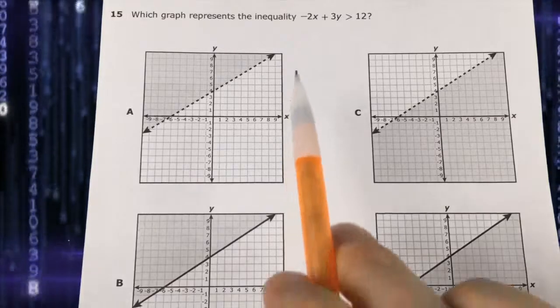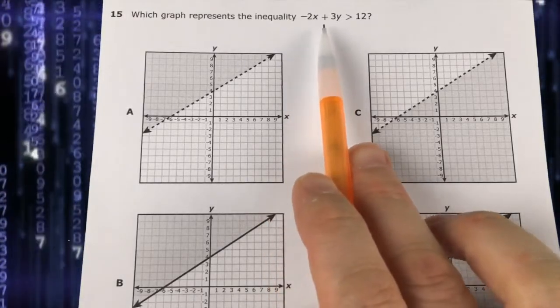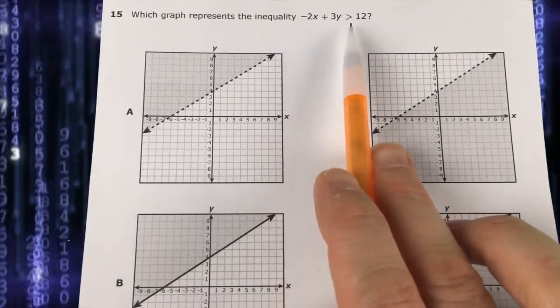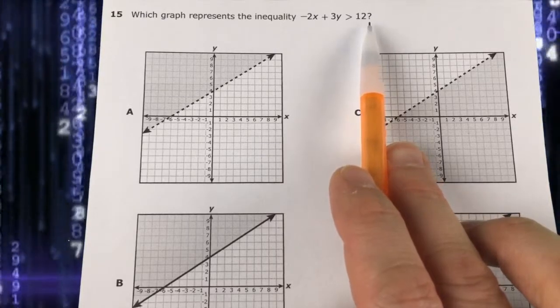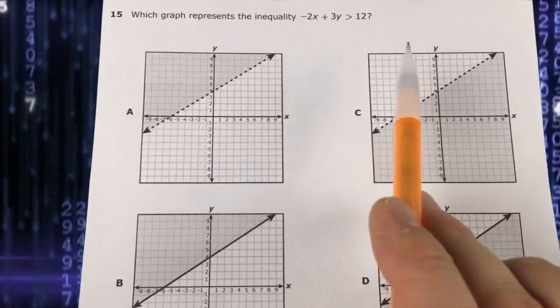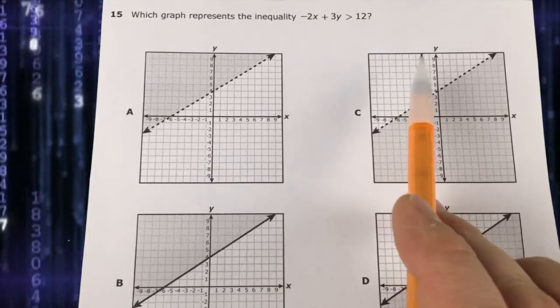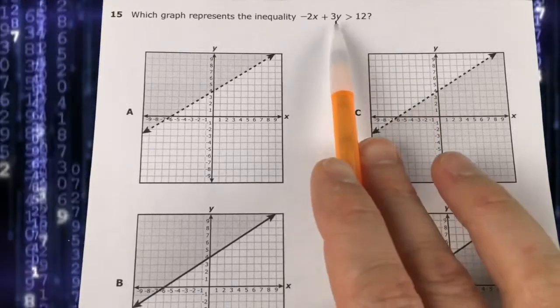Which graph represents the inequality? Negative 2x plus 3y is greater than 12. All right, here we go. This is pretty straightforward. We need to get the y by itself.